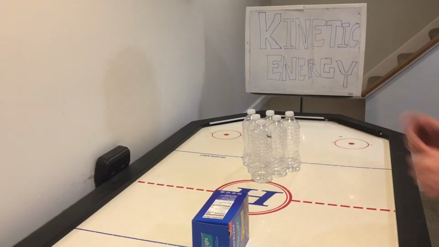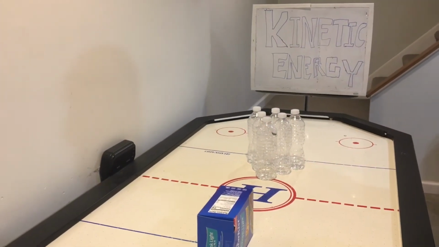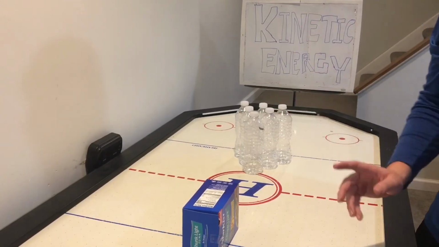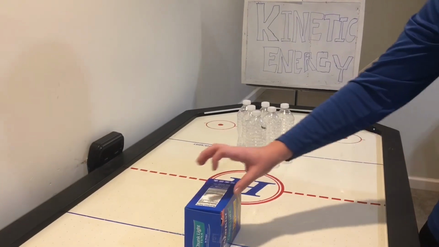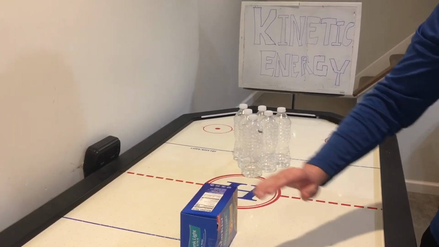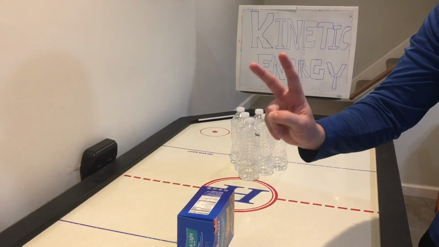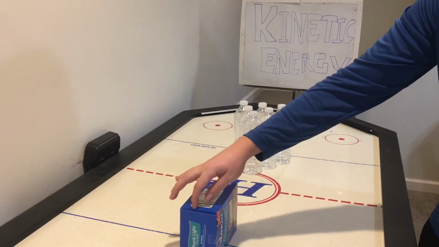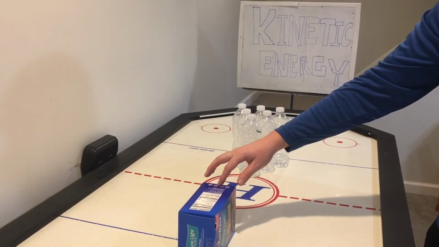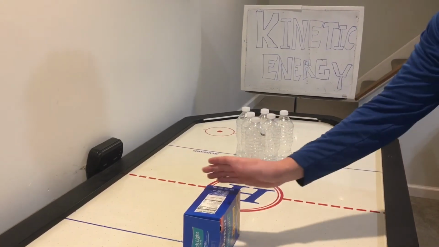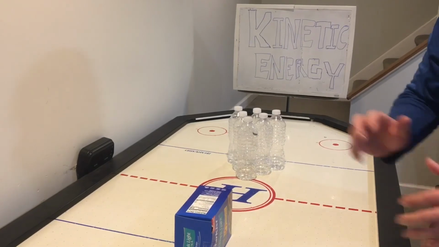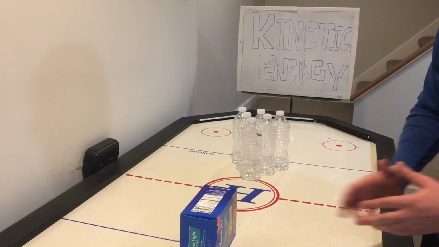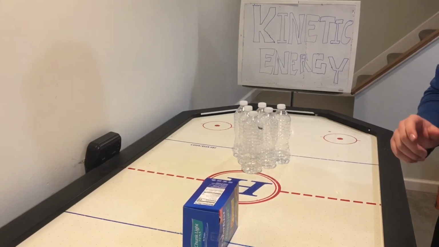Okay, so you just saw velocity. Now we're going to experiment with a different variable. We're going to take a look and see how mass might affect kinetic energy. So this box, it's the same size, same shape. I'm going to do two trials. For one trial, the box is only going to have maybe 3 little tuna packets in here. For the next trial, I'm going to stuff it with tuna packets. So the only thing that's changing is the mass of the box. So let's go ahead and see if the mass of the box will affect kinetic energy.